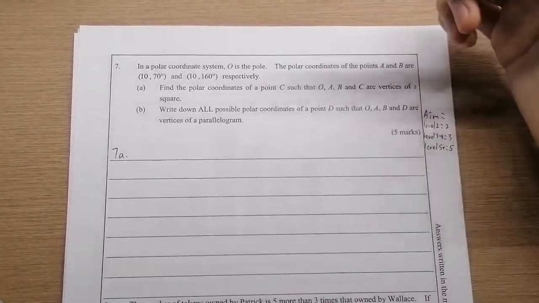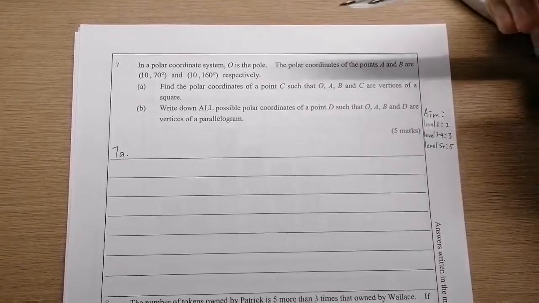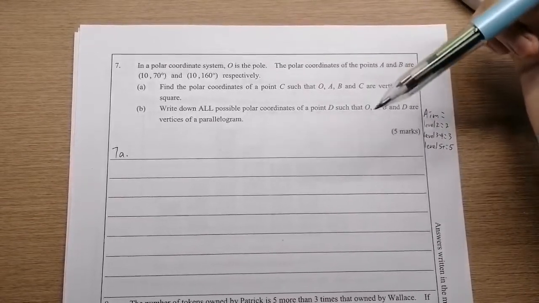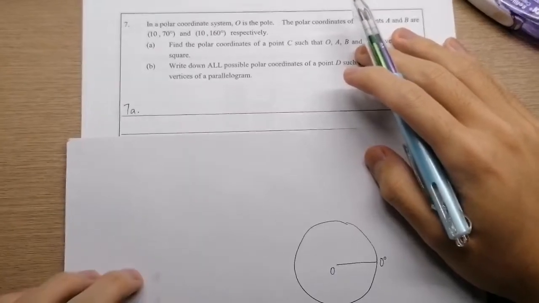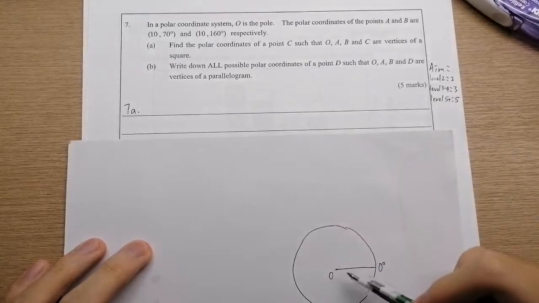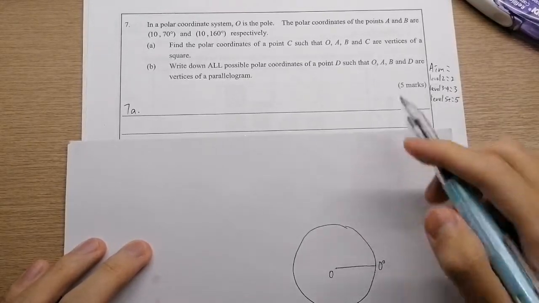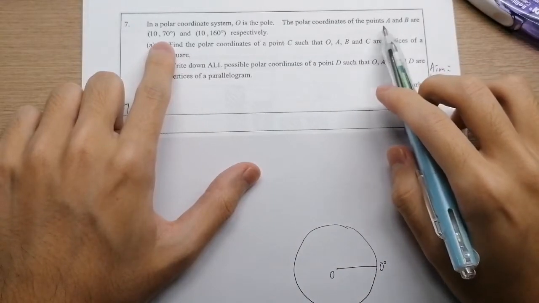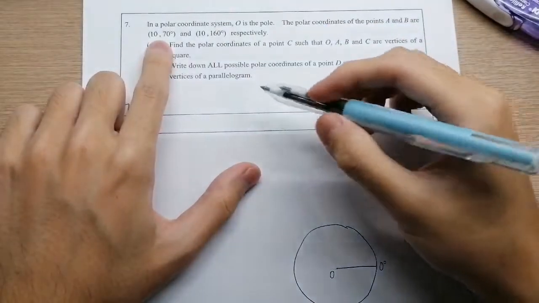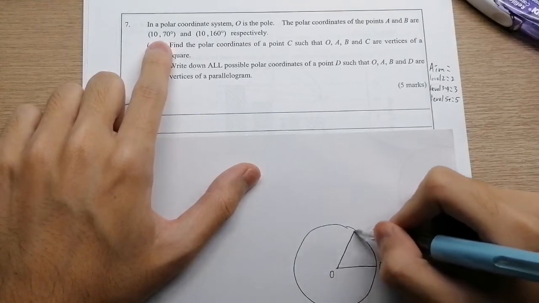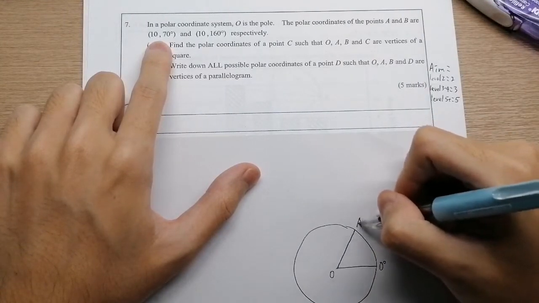Question 7 is about polar coordinates. When we are doing this kind of question, I suggest you draw out the polar coordinates of different points on the rough worksheet. So this is what I've drawn. Point A has coordinates 10 and 70 degrees, so about here, A.